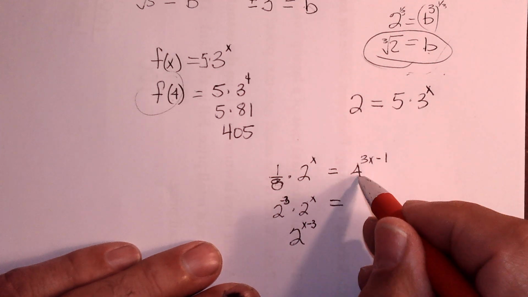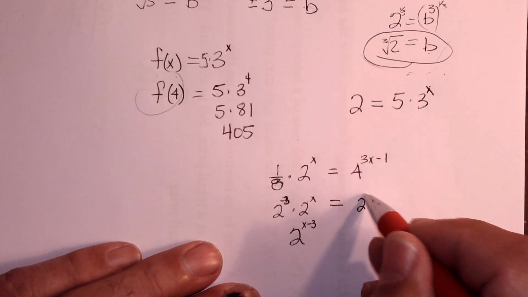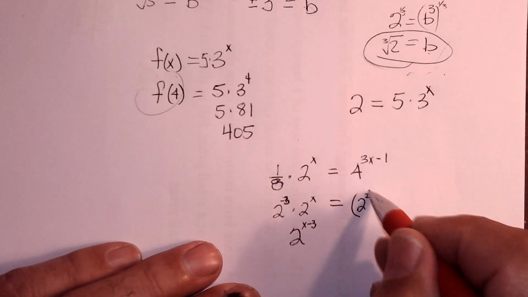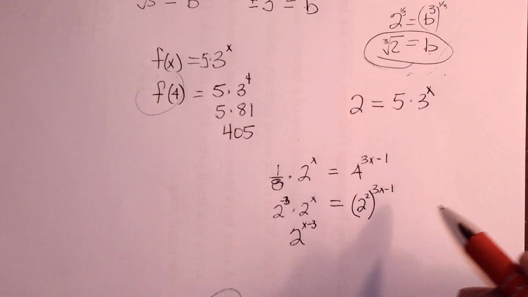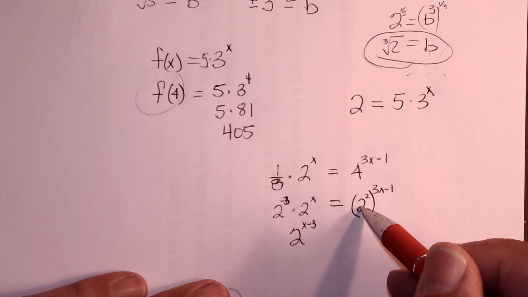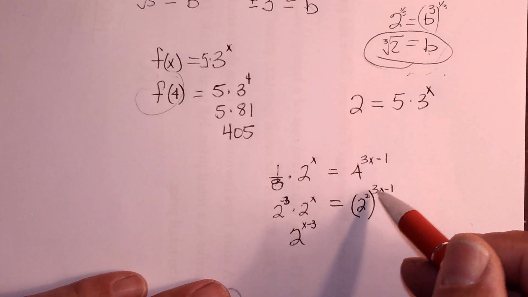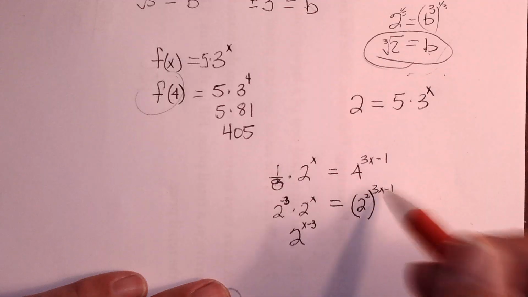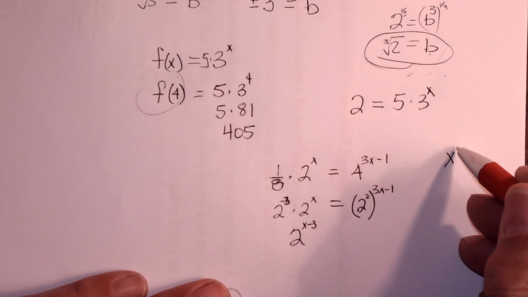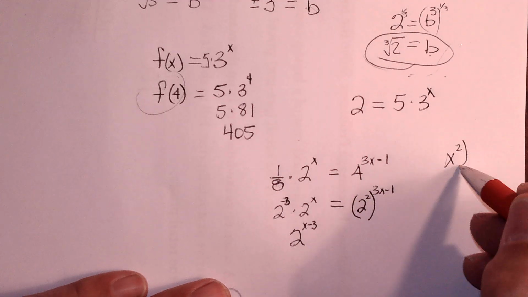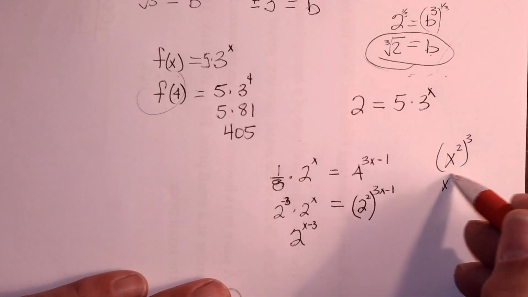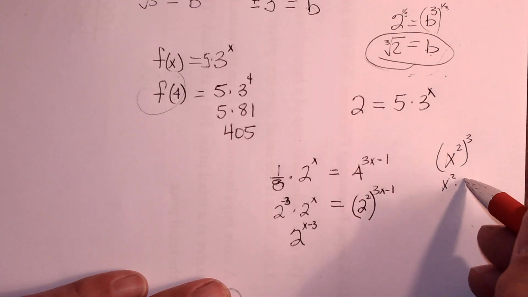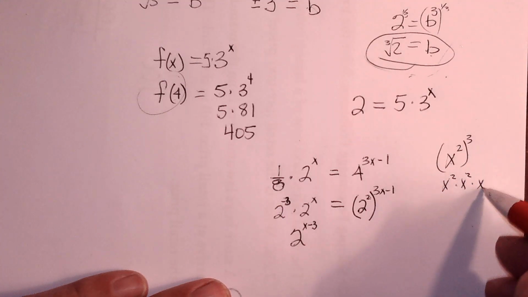On the other side, we have 4, which is 2 squared, to the power 3x minus 1. Well, what do you do when you've got a base to a power to another power? Well, if we had x squared to the 3rd, that's x squared times x squared times x squared.